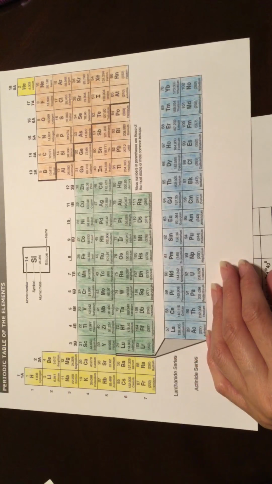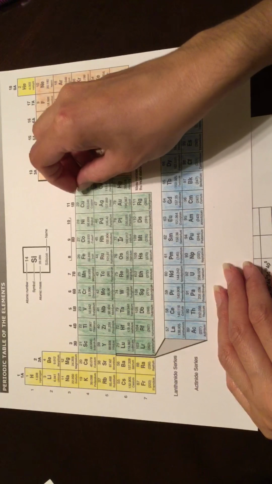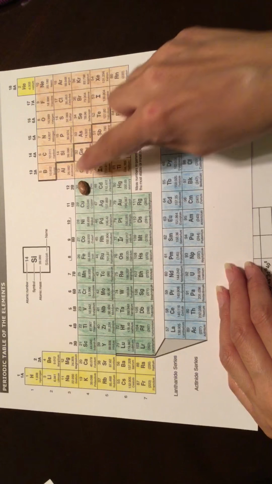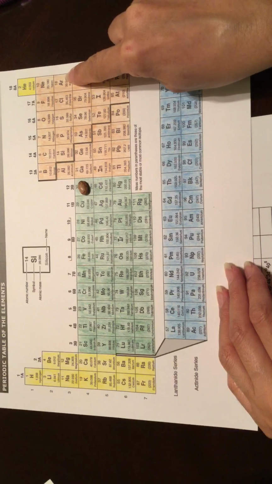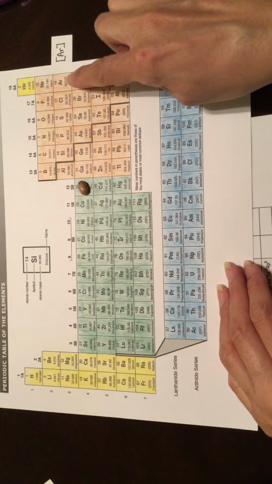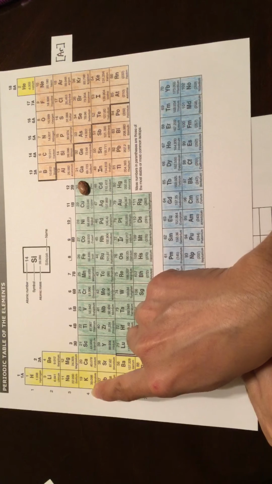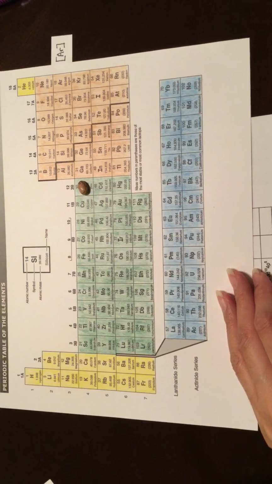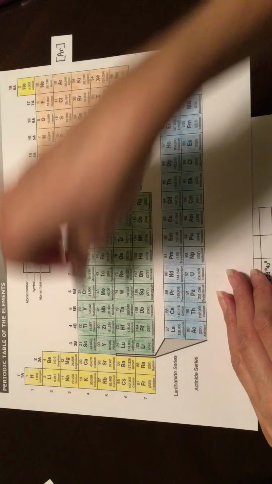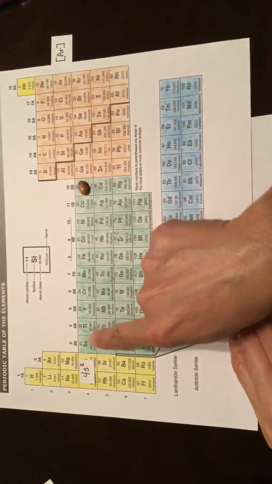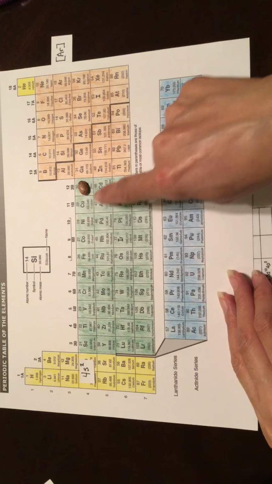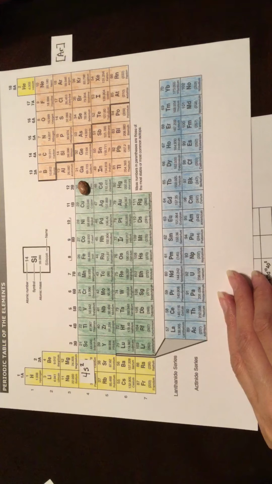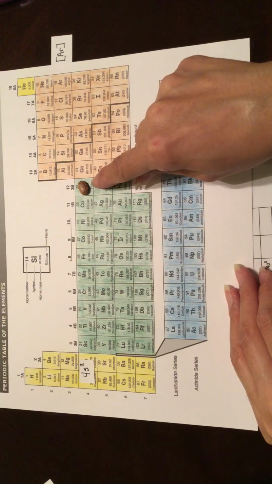Okay, go on to my next one, which is zinc. Zinc is right here. I go up and over to argon. From argon, I go down to the 4s. I have to cross over 2, so that'd be 4s2. I have to cross over all of these to get to the end, and that would give me 3d.